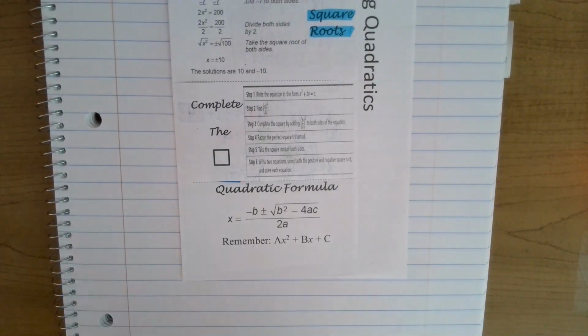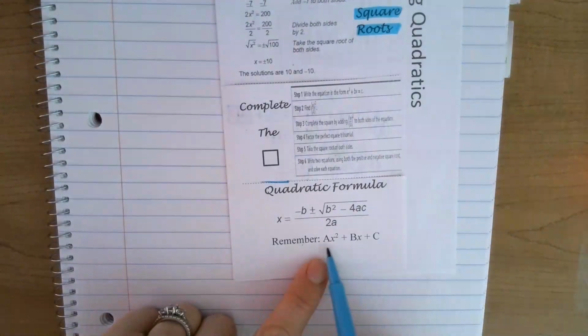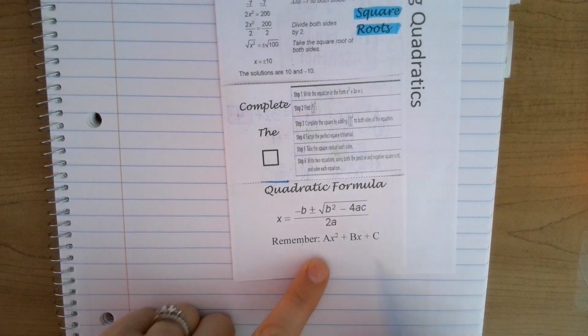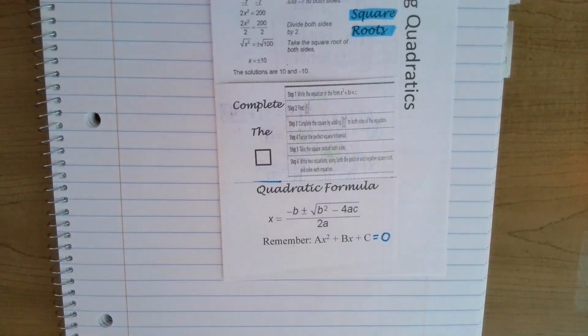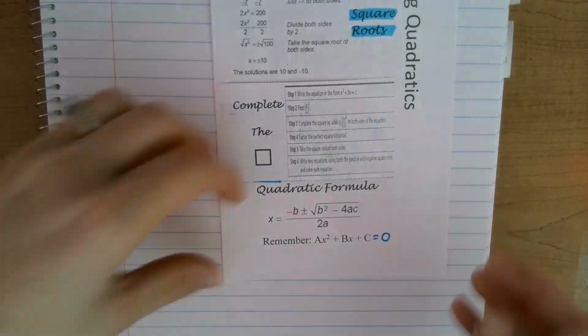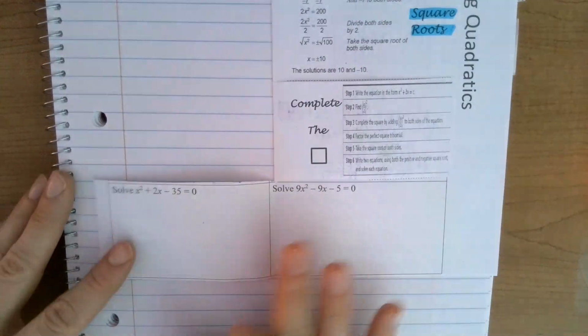Right, so the quadratic formula is x equals negative b plus or minus the square root of b squared minus 4ac, divided by 2a. First, you want to make sure that it's in the form ax squared plus bx plus c, and if it has an equal sign, you want it to be equal to 0. If it doesn't, then that means it already is in the proper form.